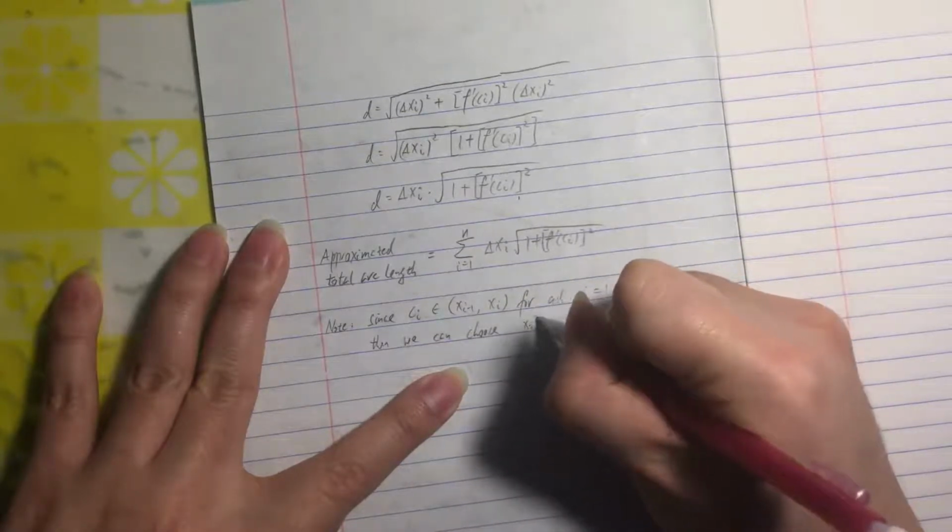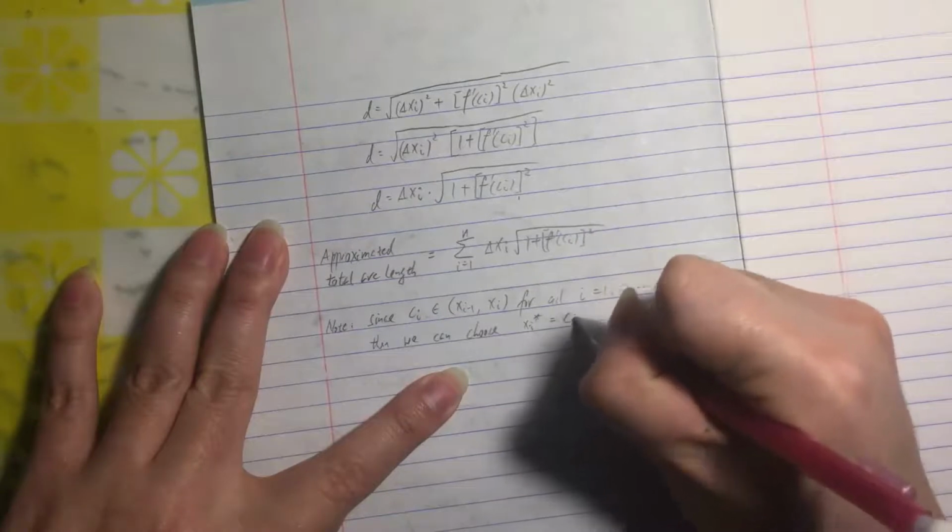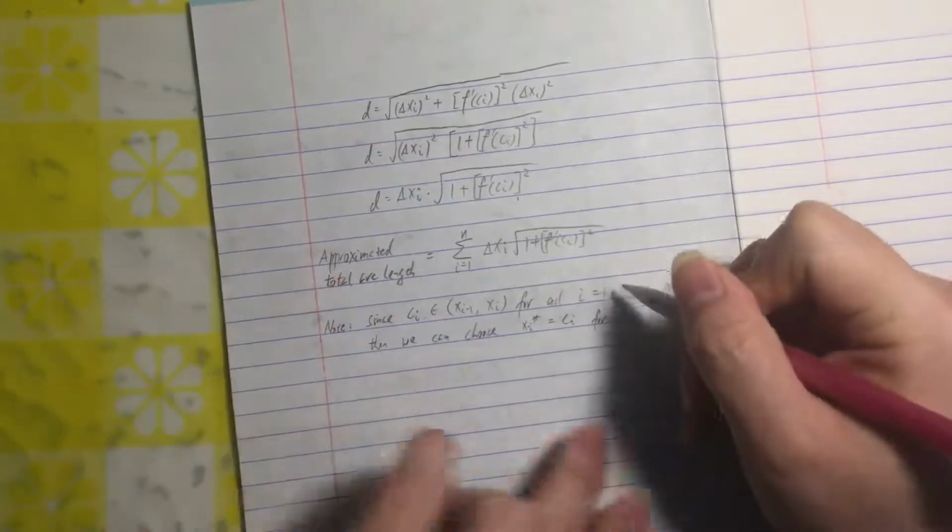Choose the sample point Si star equal to Ci for each subinterval.